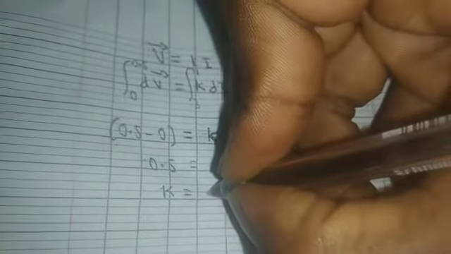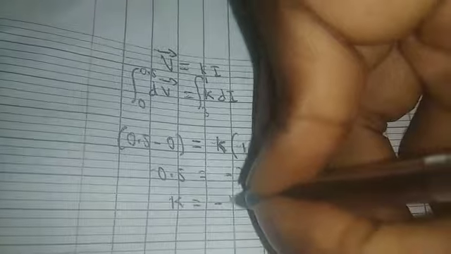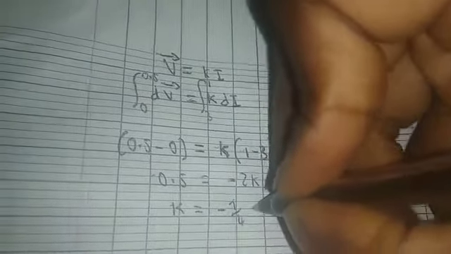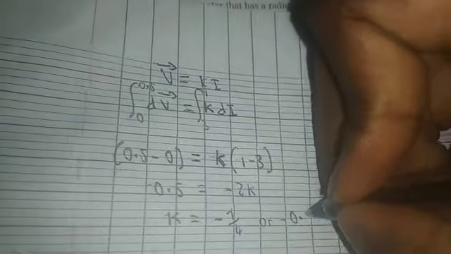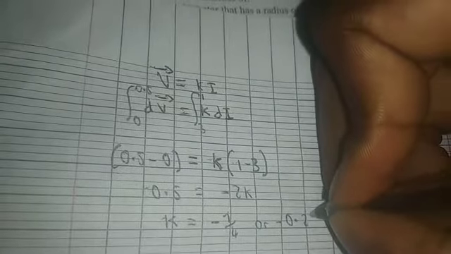It equals 1 minus 3. These are definite integrals, so we don't need to put a constant of integration. Therefore 0.5 minus 0 is simply 0.5. It equals K times (1 minus 3), which is negative 2K. And therefore K is equal to negative 1 over 4. Let's put negative 1 over 4, but you could simply put it the way your calculator puts it, that is negative 0.25.